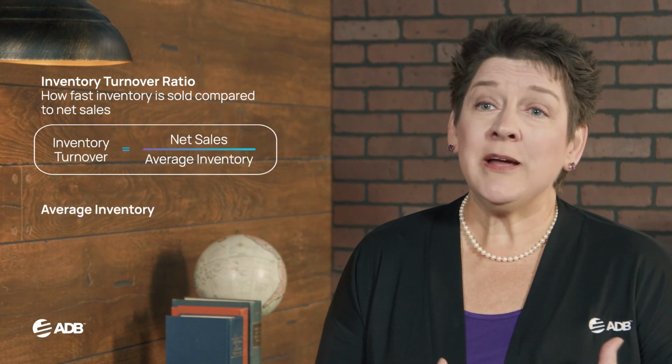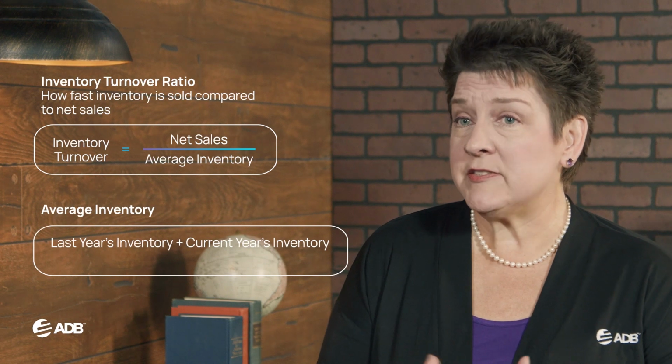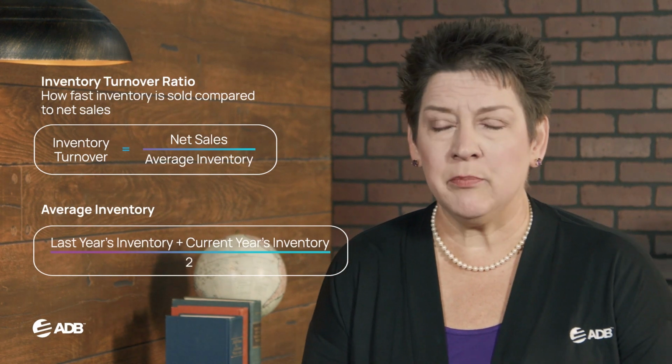The inventory turnover ratio determines how fast inventory is sold compared to the company's net sales by dividing net sales by the average inventory. The average inventory is found by taking last year's inventory plus this year's inventory and dividing by 2.